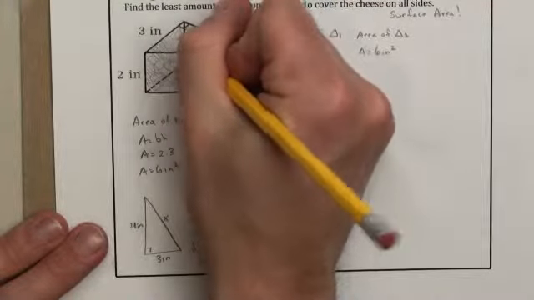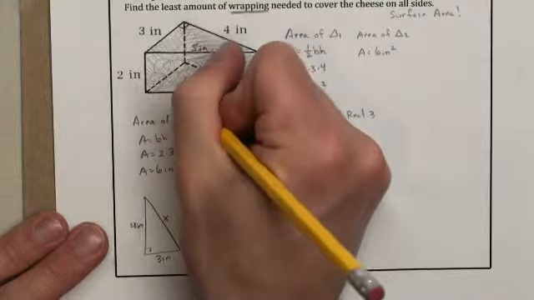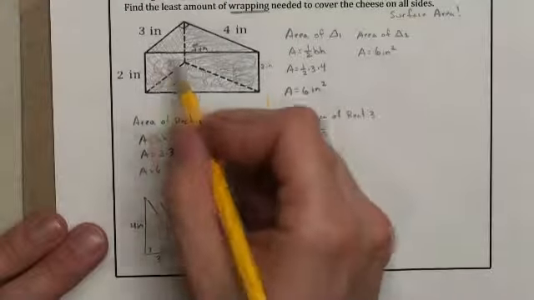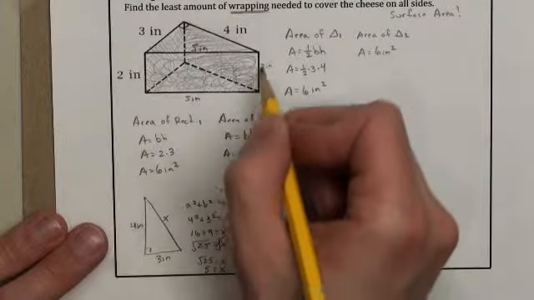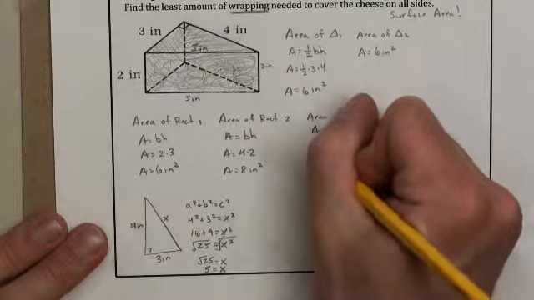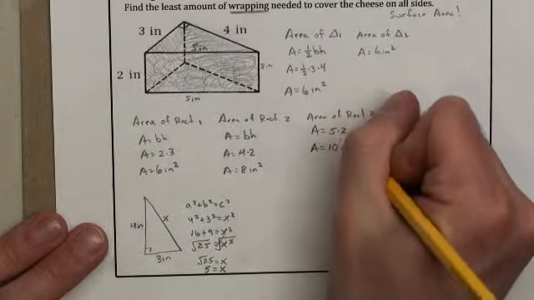This one and also this one down here. So that was a little tricky. So now the area of this rectangle in the front is base times height, 5 times 2, or length times width, whatever you want to call it. Area equals 10 inches squared.